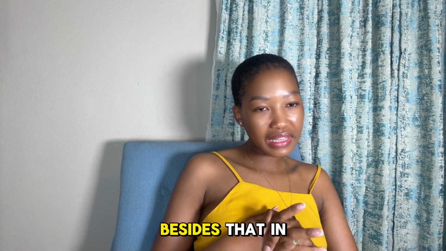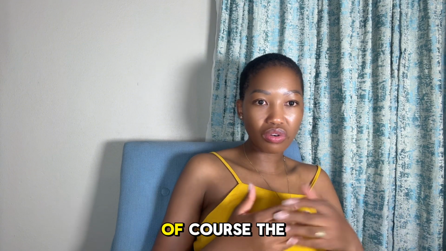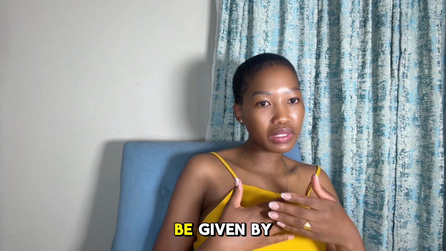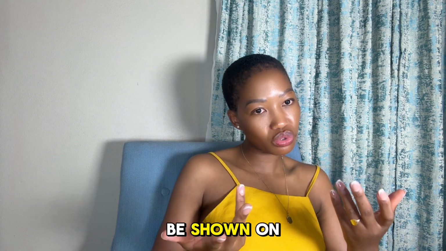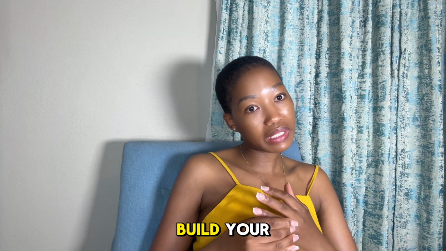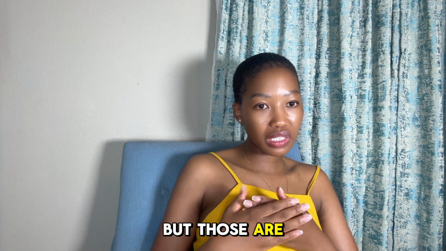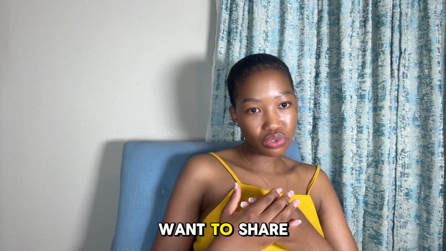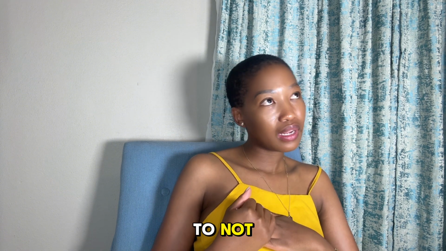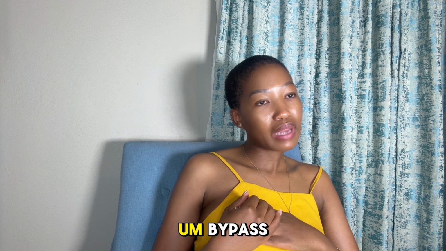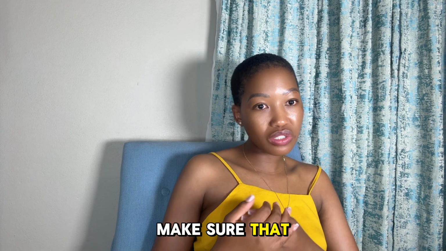Okay, besides that, in terms of the structure, of course, the specs will be given by the engineer, or it will be shown on your drawing on how you should build your foundation, right? But those are the two things that I would want to share with you to not bypass. Make sure that you do that.